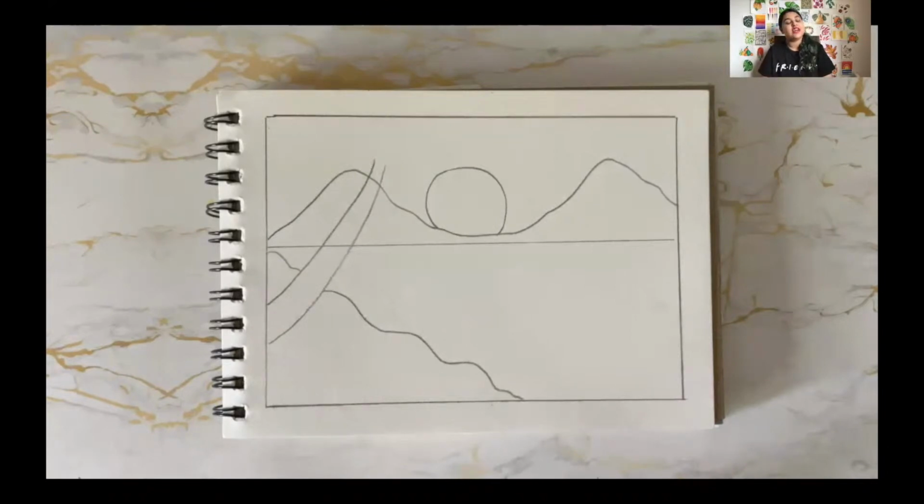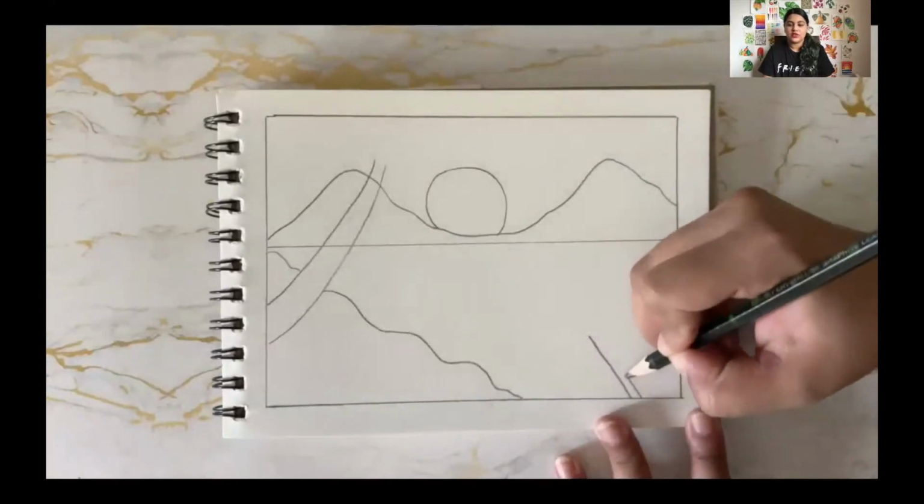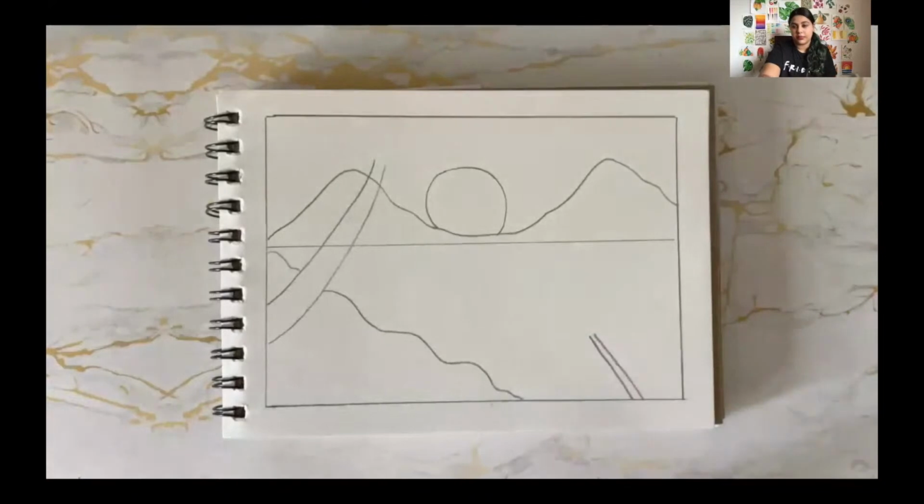Since everybody's gone ahead and done a wonderful job, we can move on to the next bit of the drawing. The next bit of the drawing is going to be for us to draw an umbrella. So what we're going to do is draw two lines going up like so. I'm going to do a slanting umbrella right here, going somewhat like this. You can go ahead and do a straight umbrella as well if you like.